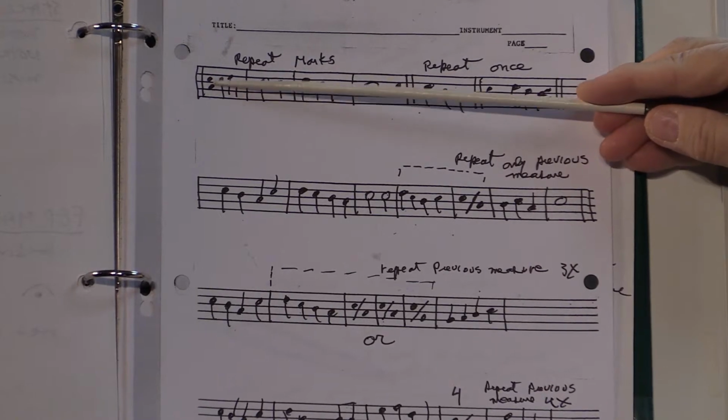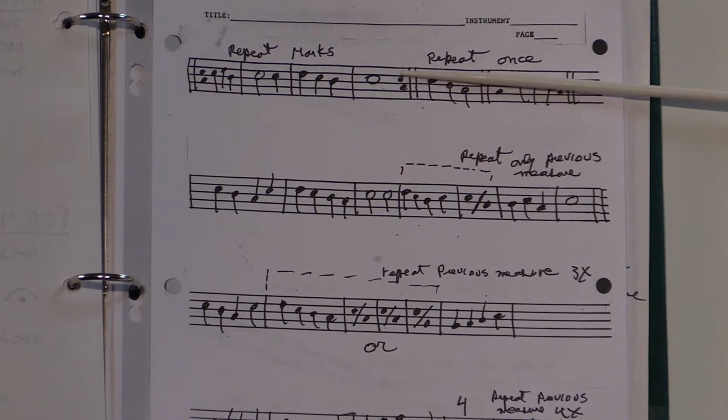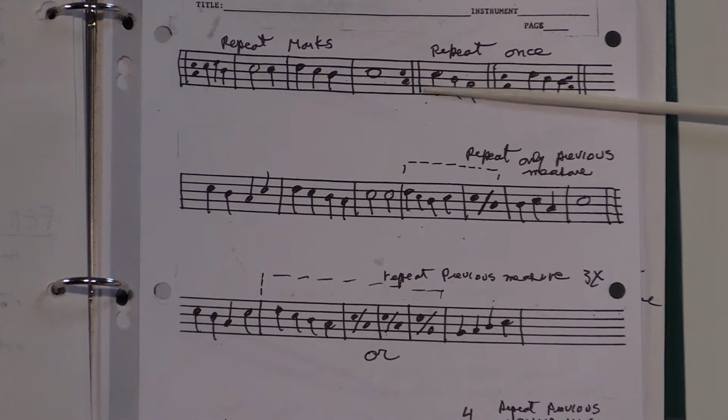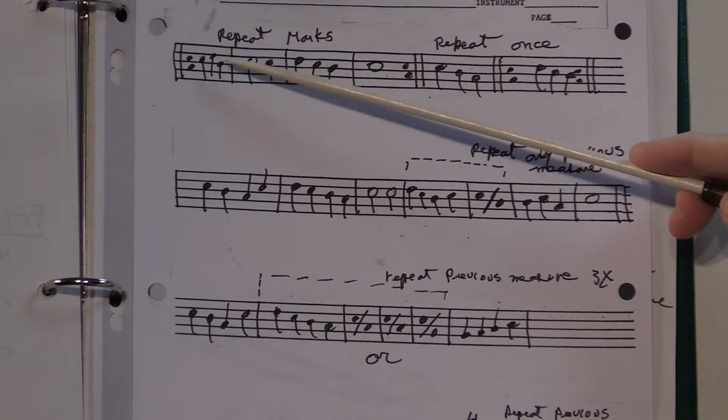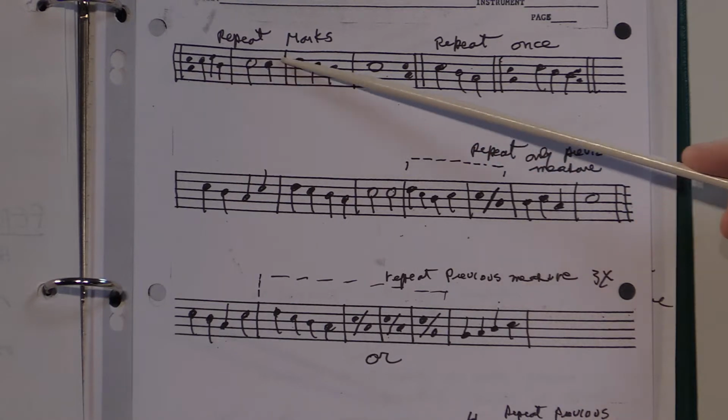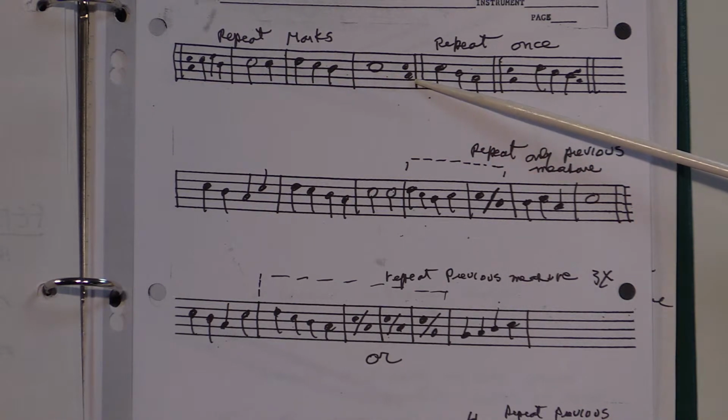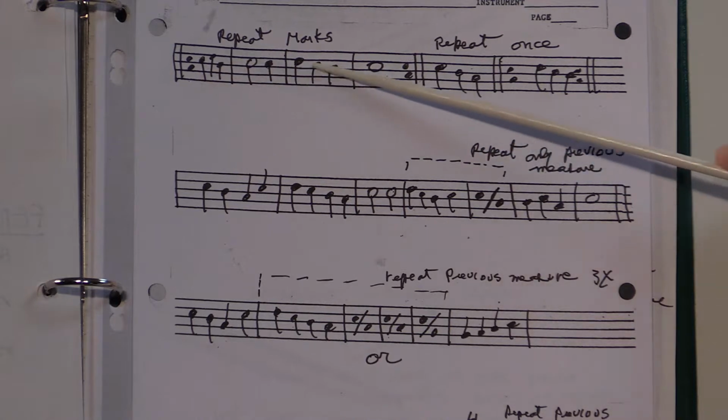Now, repeat marks. I need to show you about repeat marks. We've used them before. The 2 lines and 2 dots on each end. Two lines and 2 dots. And if you were to play this music, you play and you get to the repeat sign, and you play it again, just once.